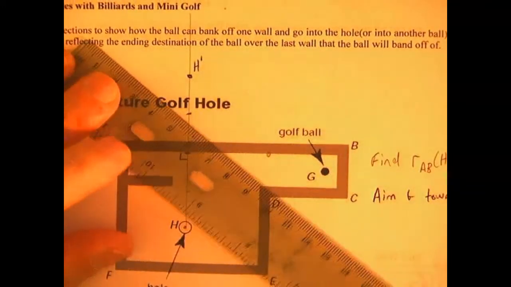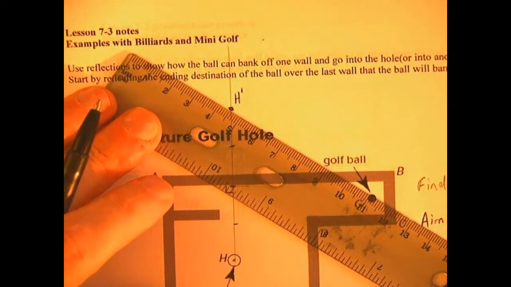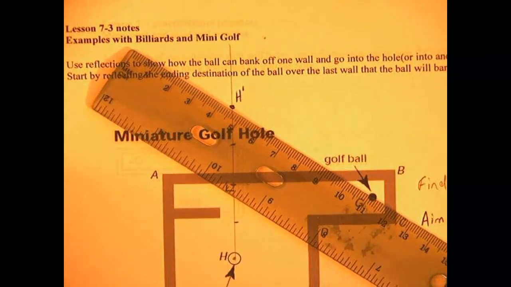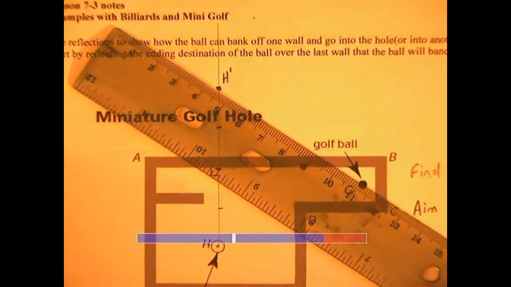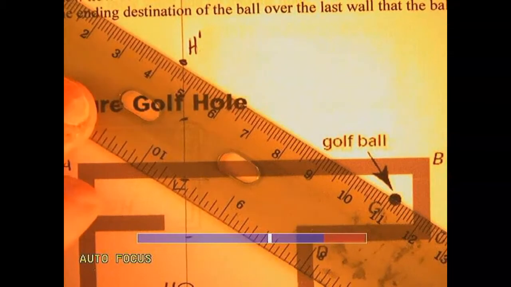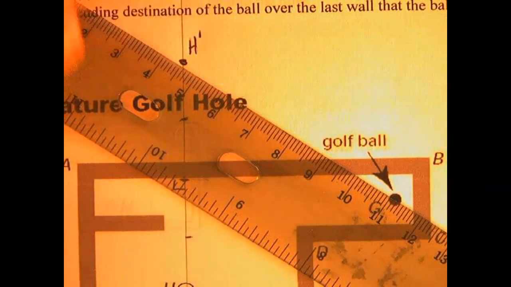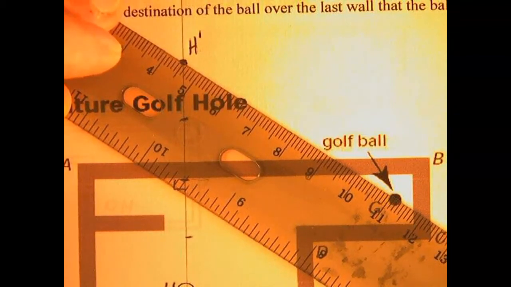Okay, so I'm going to use my ruler to aim it. If I aim it towards H prime, again, I want the center of the ball, so I'm going right to the center, as close as I can get to the center of the ball. I don't want to be like that. I want to be right through the center. And I aim towards the H prime that I just found, the reflection of the hole. And it's actually not going to make it there, right?